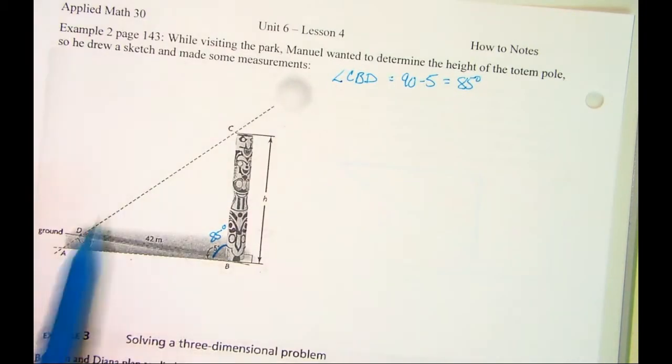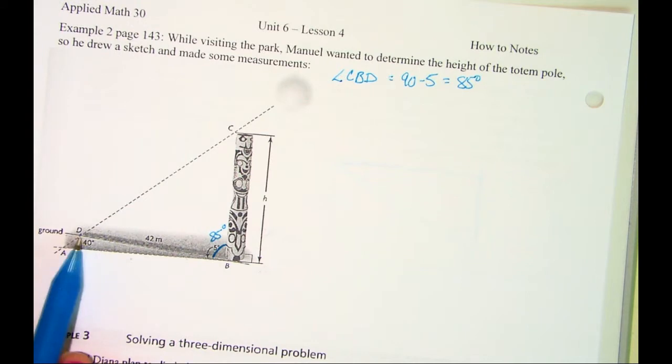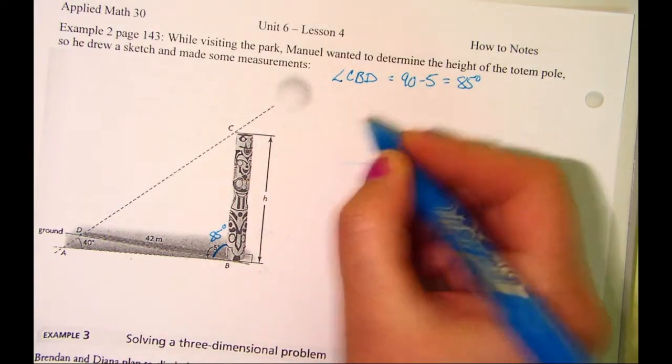So you can do 180 minus 40 minus 5 to give me this angle, and then you do 180 minus this and it'll give you that angle. Is that what you said? Yeah. Okay. I'm never good at this. I just thought I'm verbal. It'd be better if you pointed it out to me. Yeah. Okay.